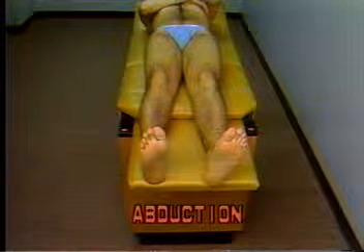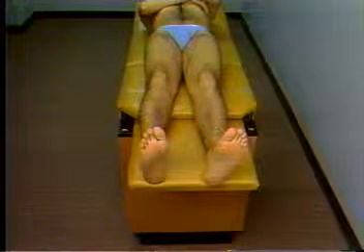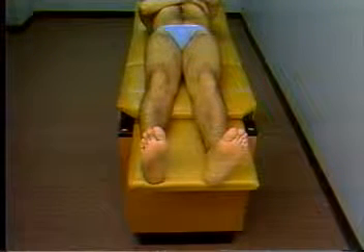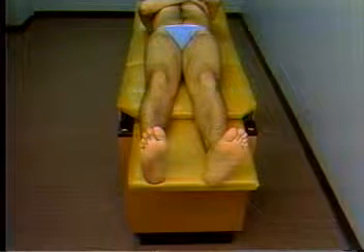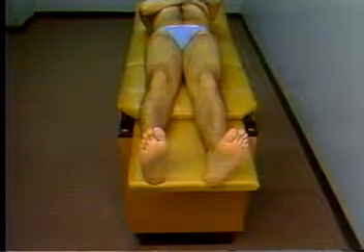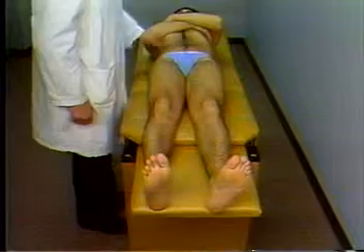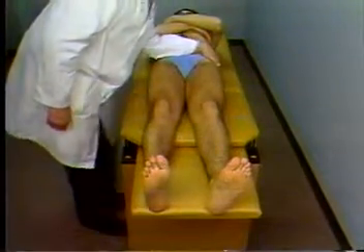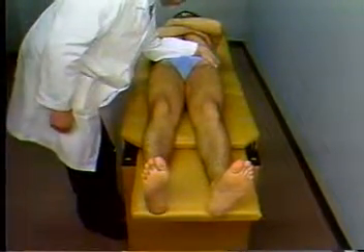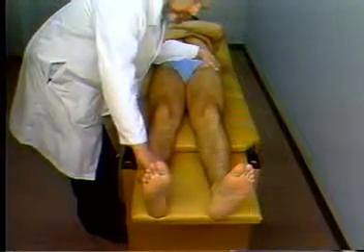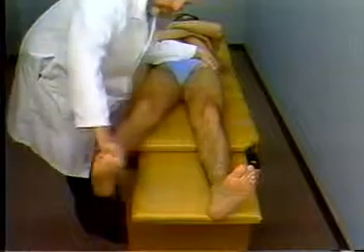Abduction. The ability to abduct the hip is extremely important for activities such as perineal care and sexual intercourse, especially in the female. The patient is lying supine, and again the legs are in the neutral position. Stabilize the pelvis with the forearm across the anterior superior iliac spines and abduct the leg from the neutral position, grasping the leg about the ankle.